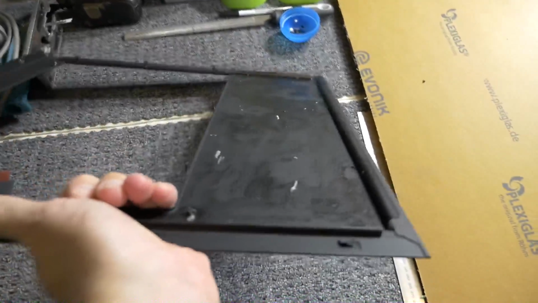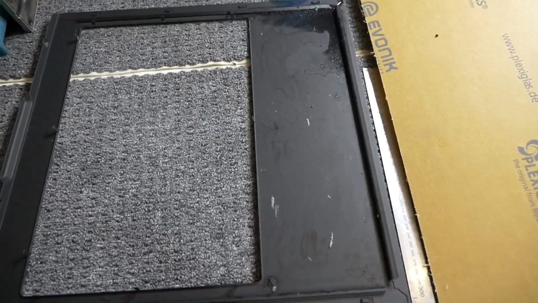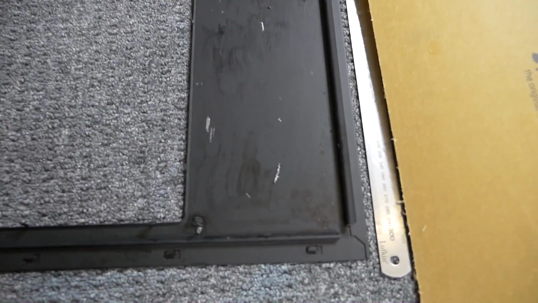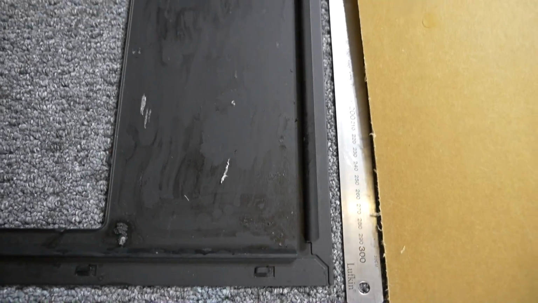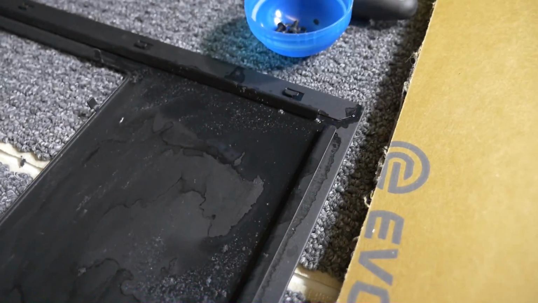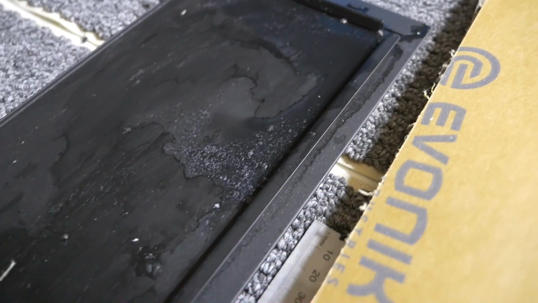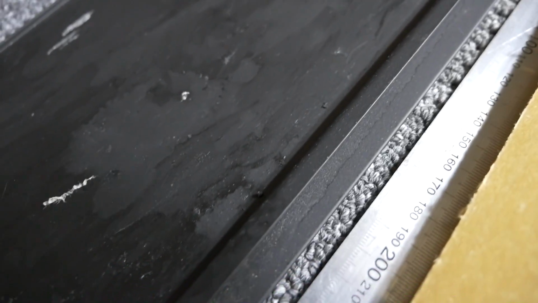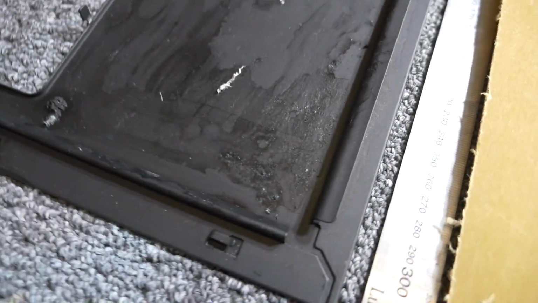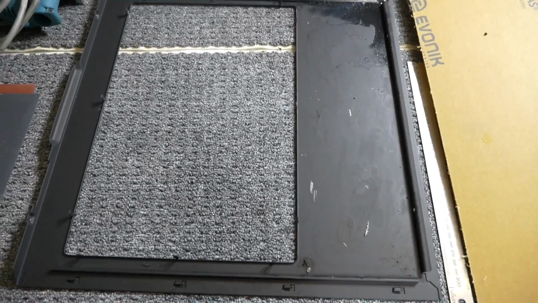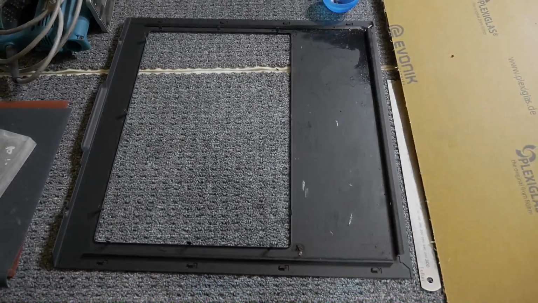Before you can start cutting, and this is actually something you really should do at the beginning of the mod, take a look at the inside of the side panel and make sure that there's nothing in your way. Because sometimes the way the side panel attaches to the case is right where you're going to be cutting, which means the mod is not going to be possible, or you're going to have to adjust your measurements to allow for it. But you can see with this side panel, there's plenty of room. We're definitely going to be able to do it, so it's time to start measuring up.